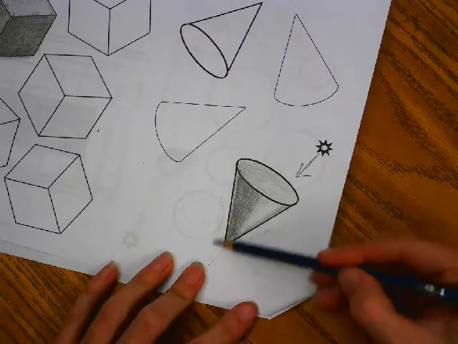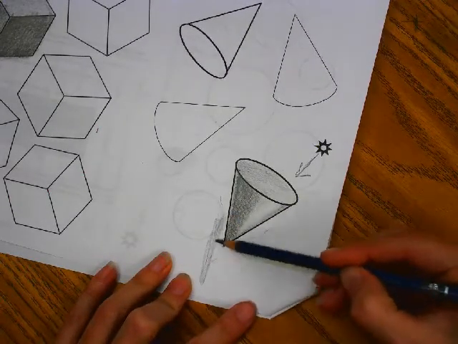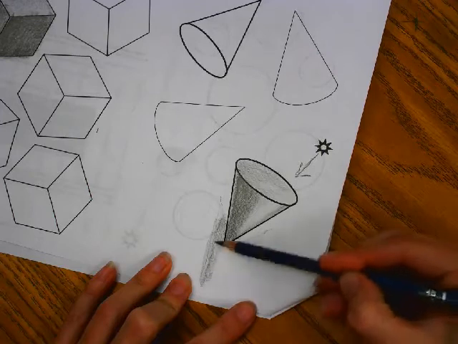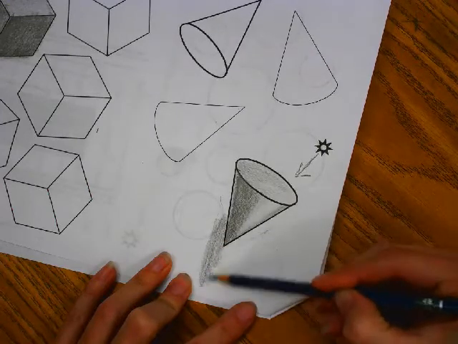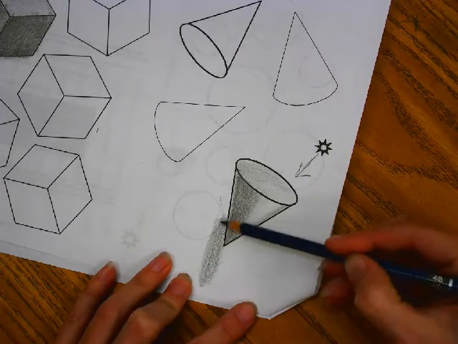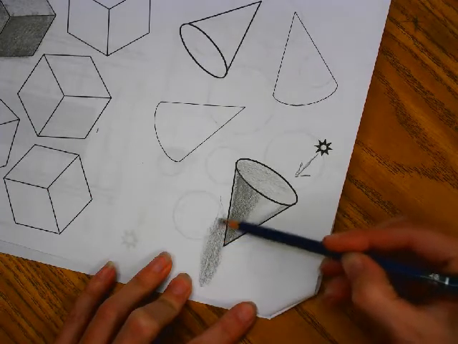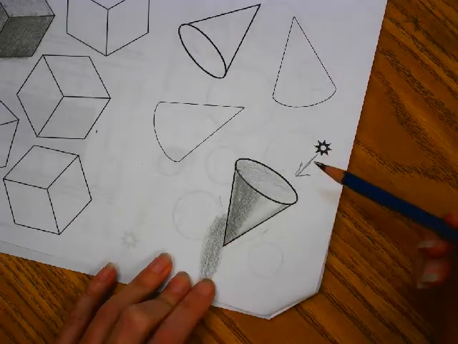And our shadow would be opposite the source. Again, I just want to see an idea that you understand where it is. It looks better if you put some effort into it, but definitely show me that you understand where the cast shadow would be.